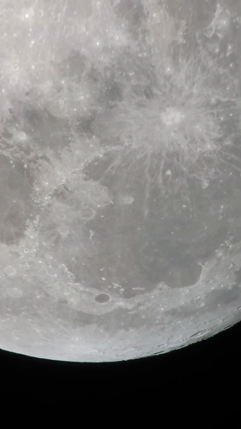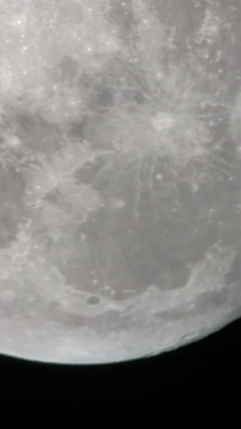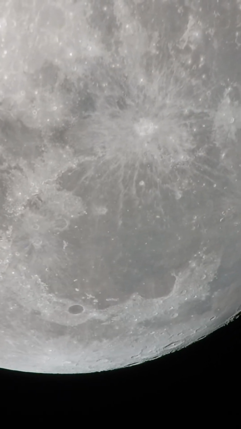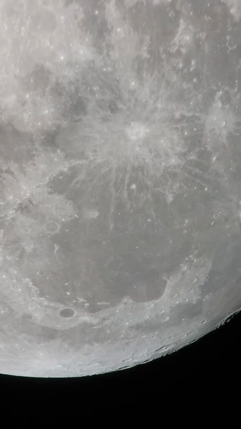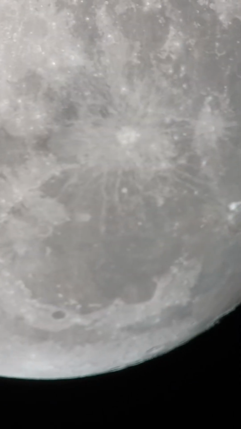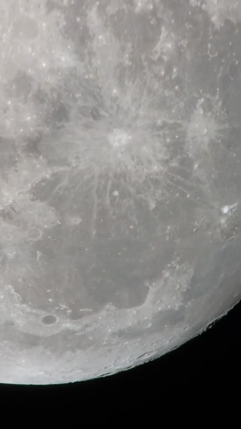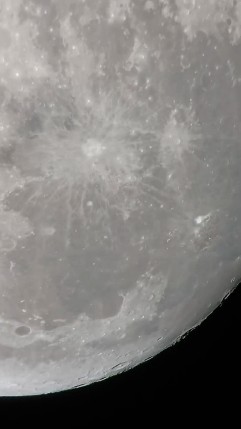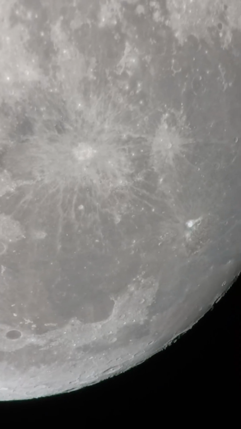And just off to the right-hand side and up a little bit, it kind of looks like a sea laying down, or almost like a bowl. That is the Bay of Rainbows. And just off to the right-hand side of the Bay of Rainbows, those are the Jura Mountains.